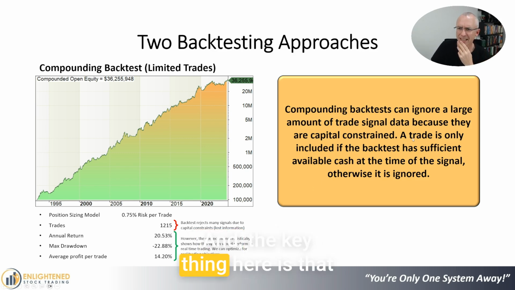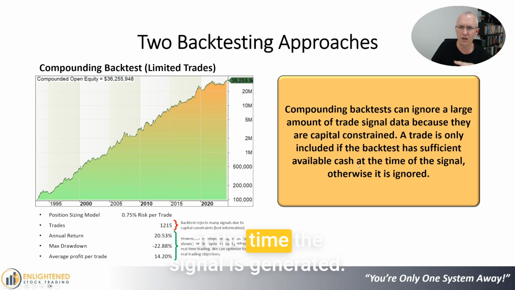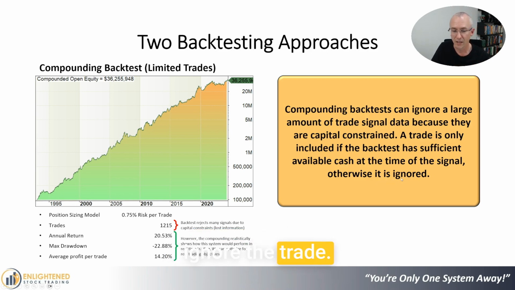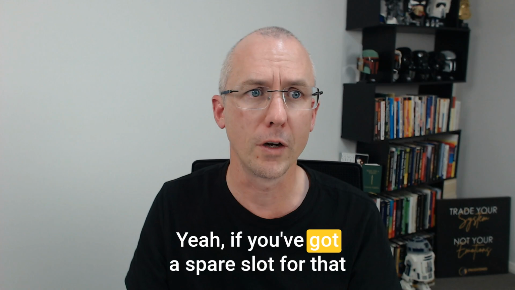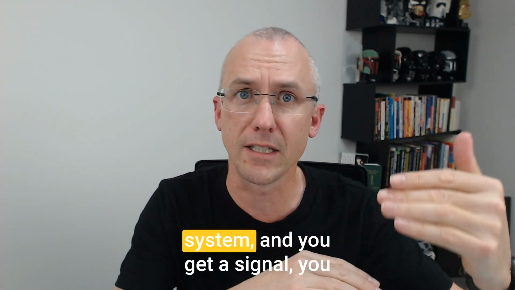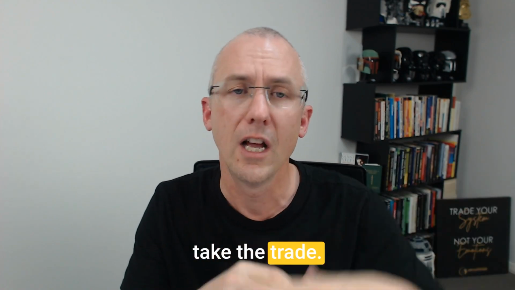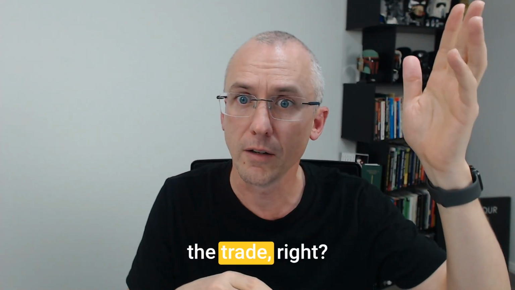And the key thing here is that the trade is only included in the backtest if it has sufficient cash at the time the signal is generated. Otherwise, the backtest will ignore the trade. And that's just like what you would do in real-time trading. If you've got a spare slot for that system, a spare bit of cash for that system, and you get a signal, you take the trade. But if your system is fully allocated and you get a new signal, you ignore the trade, right?